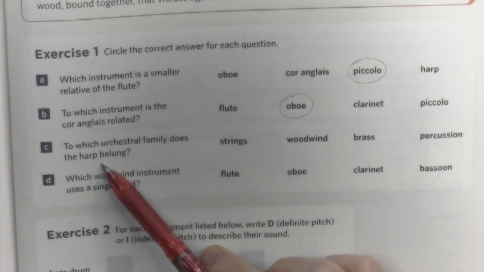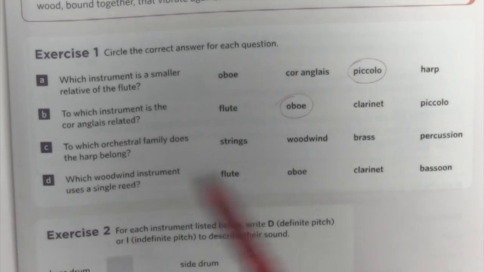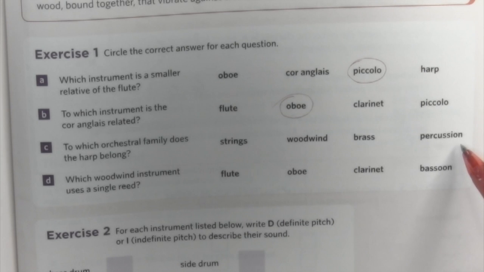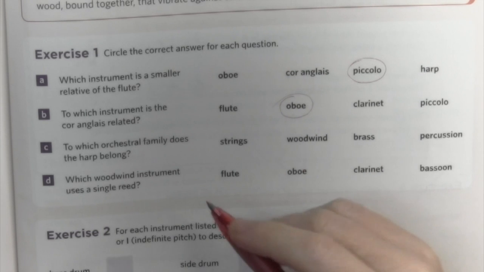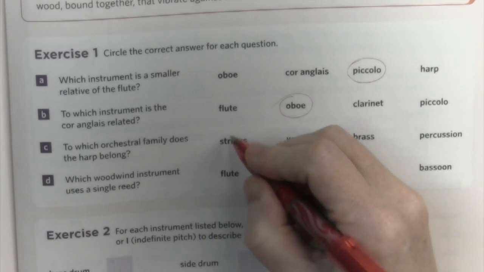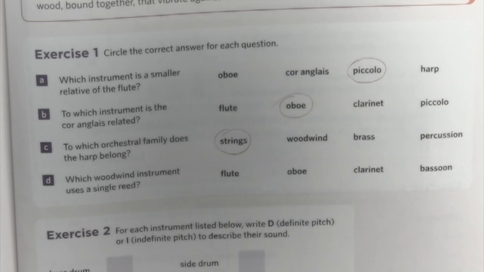What is the orchestral family of the harp? Well, definitely we don't hit the harp to produce sound. We don't blow into the harp, so we actually pluck the strings. So it is a string instrument.